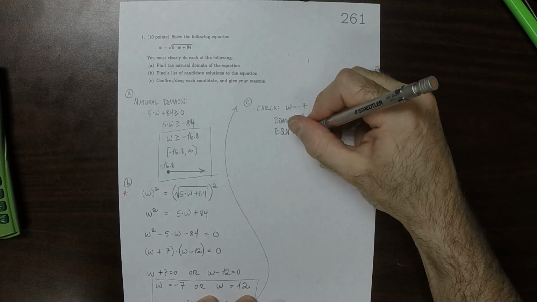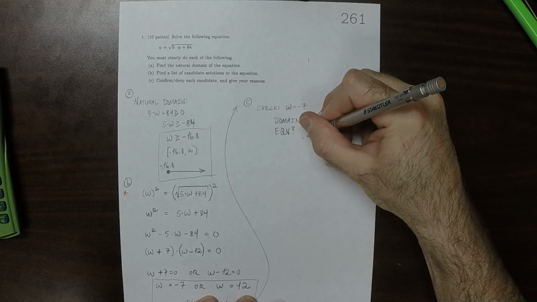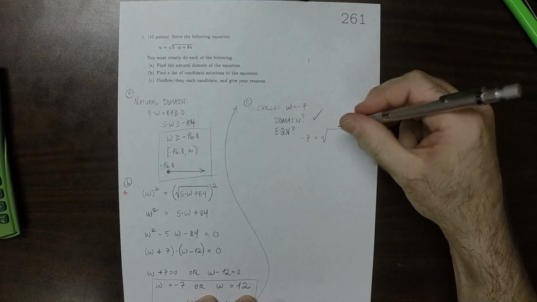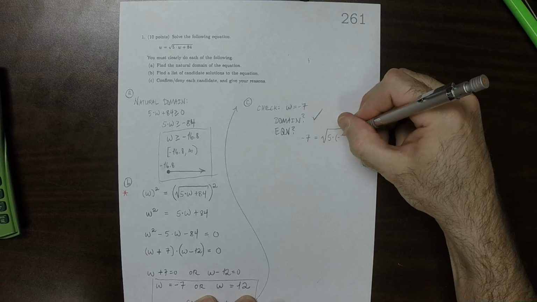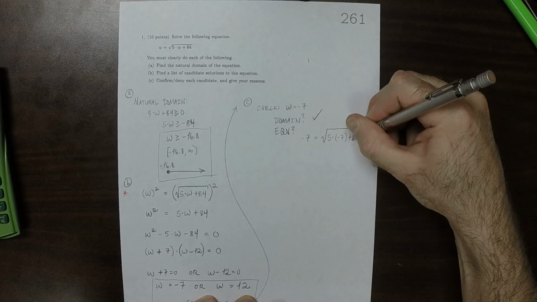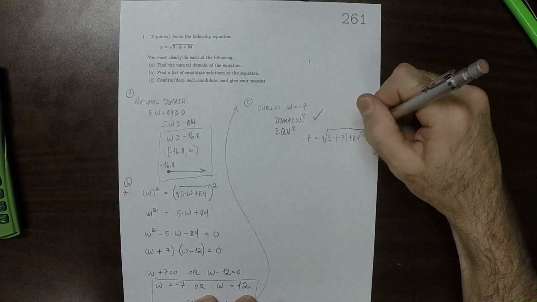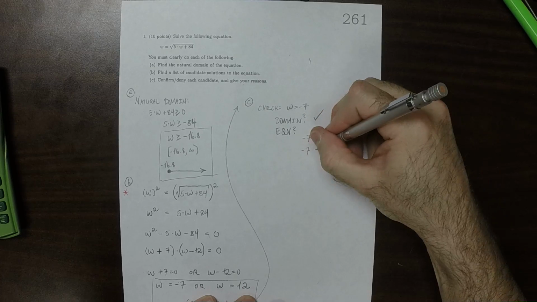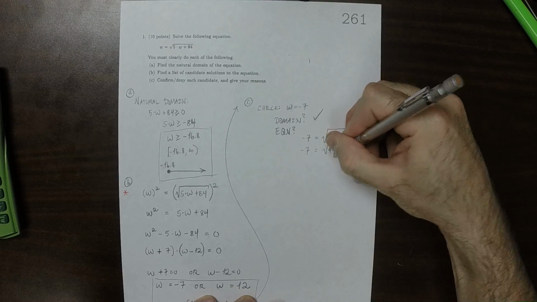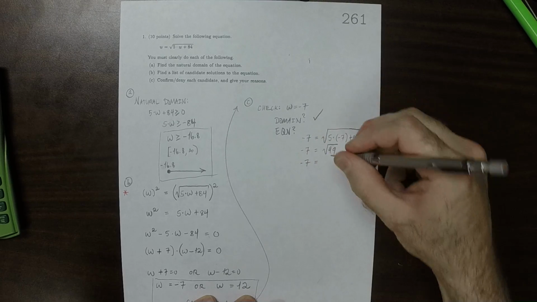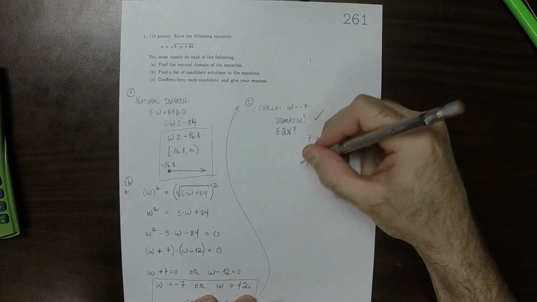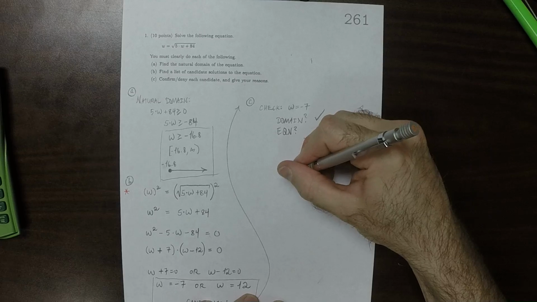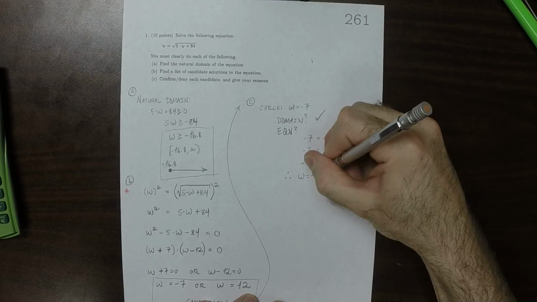Well, let's check. So that would be negative 7 is the square root of 5 times negative 7 plus 84. Now 5 times negative 7 is negative 35, plus 84 is 49. So that would be negative 7 is square root 49. So negative 7 is 7, which of course is false. Therefore, w equal to negative 7 is not a solution.